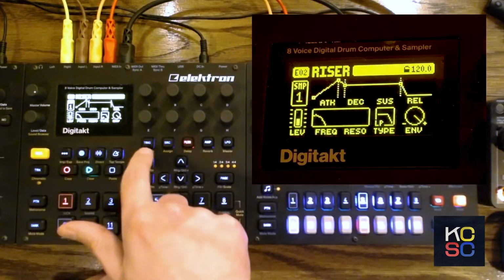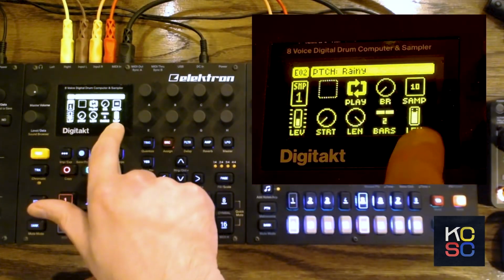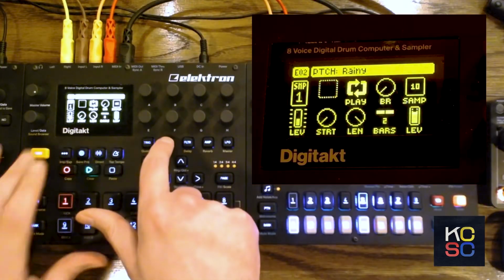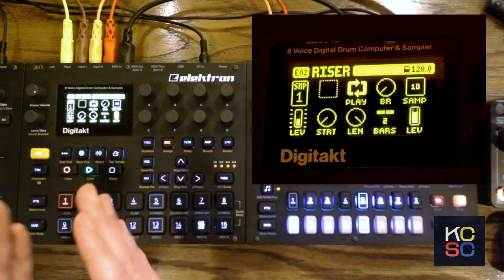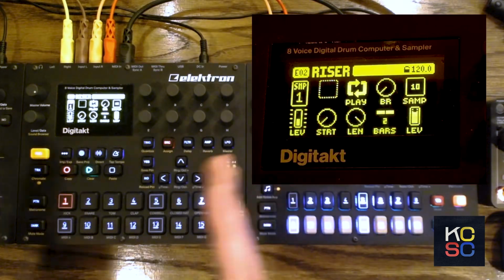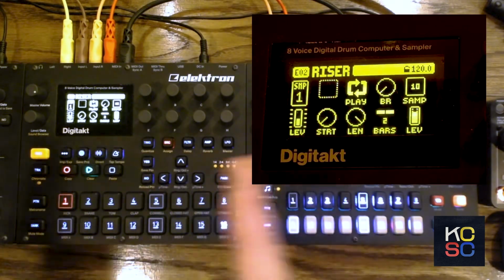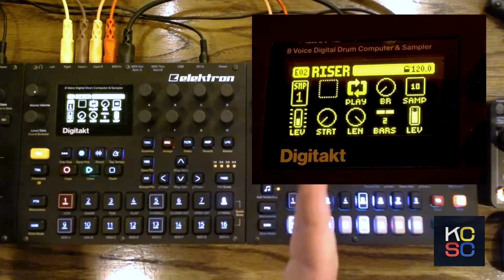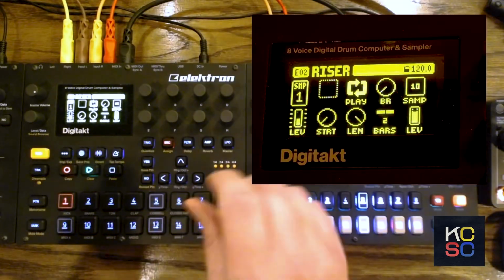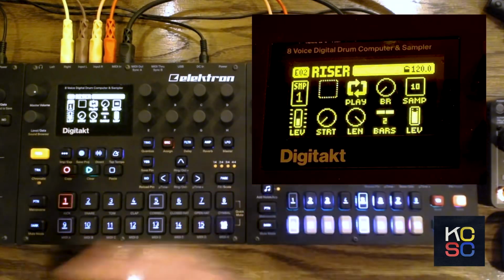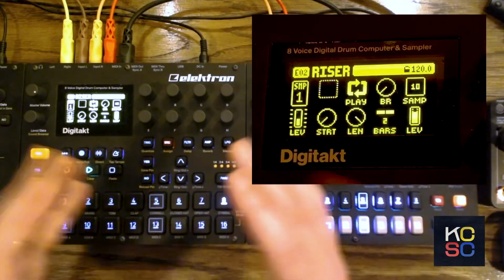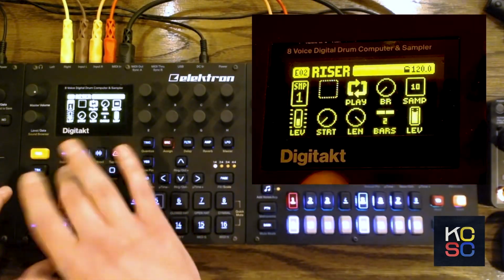The machine is actually a repitch, which is handy because it makes your riser adapt to whatever size you want. So you could save that as a sound and then just change this bar length. It allows you to change your riser to whatever length you want.